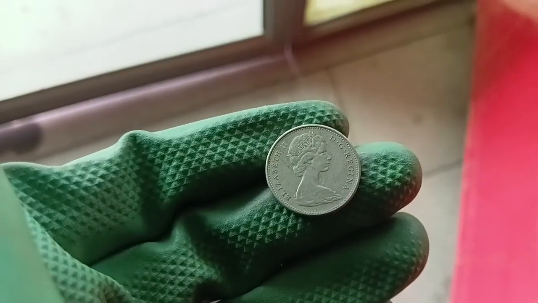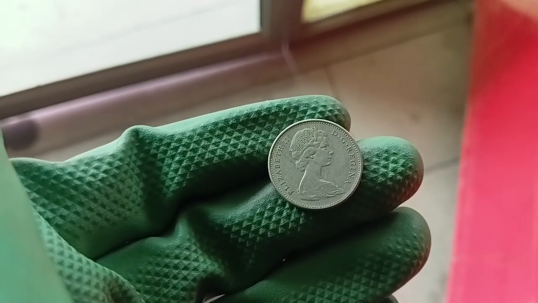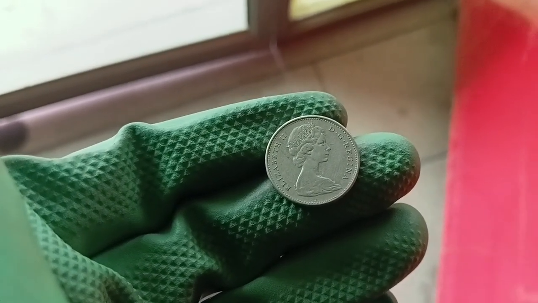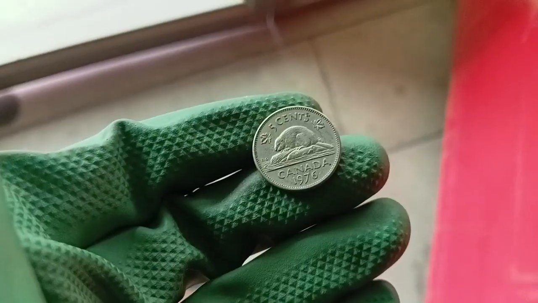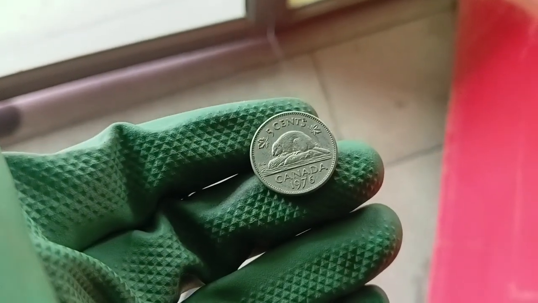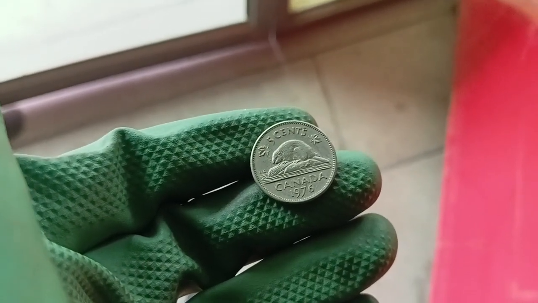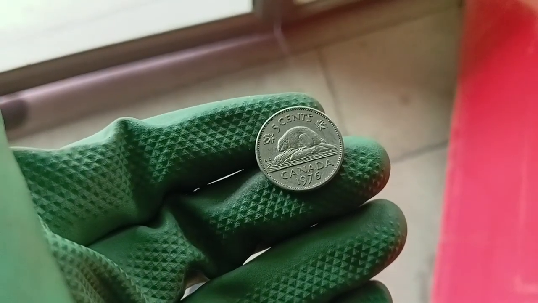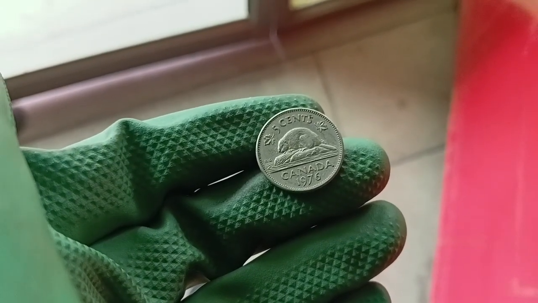The design shows a mature likeness of the Queen and reflects the style used on many Canadian coins in the 1970s. The inscription around the portrait identifies the Queen and the country, which adds to the official and historic appearance of the coin. The edge of the coin is plain, which is typical for this denomination.